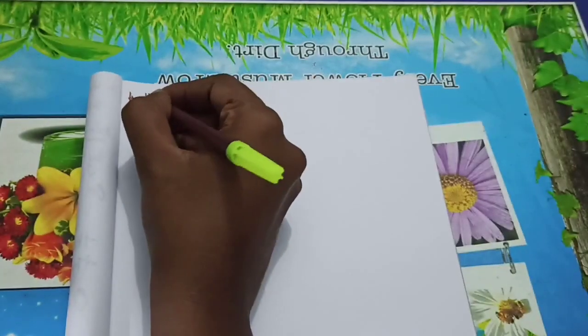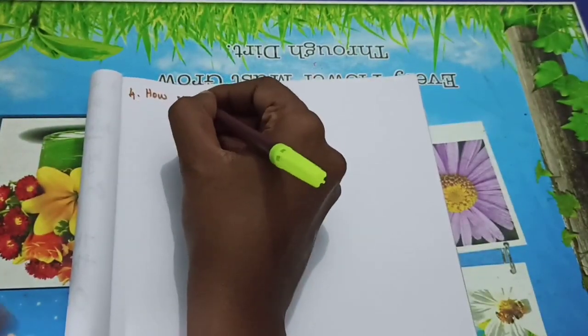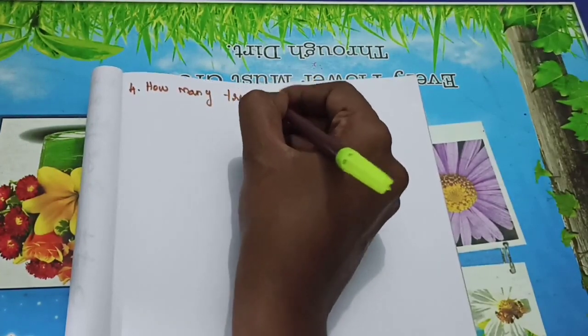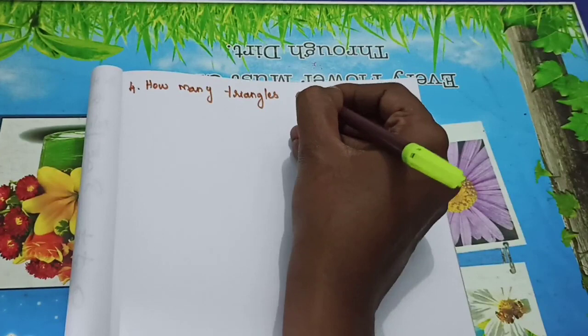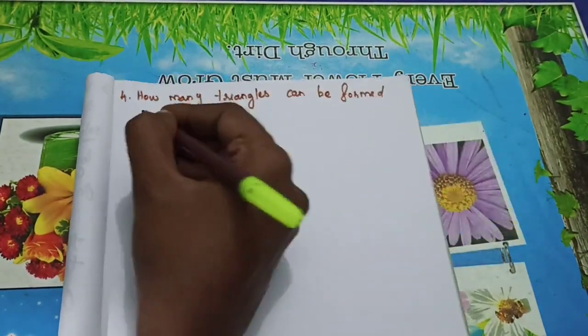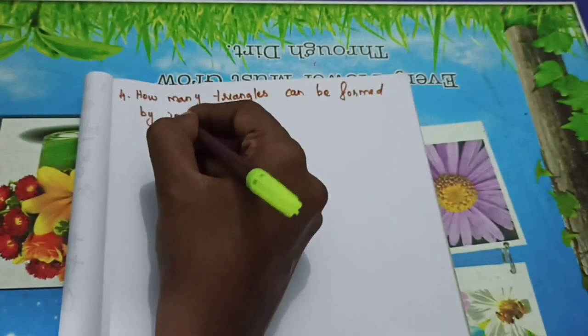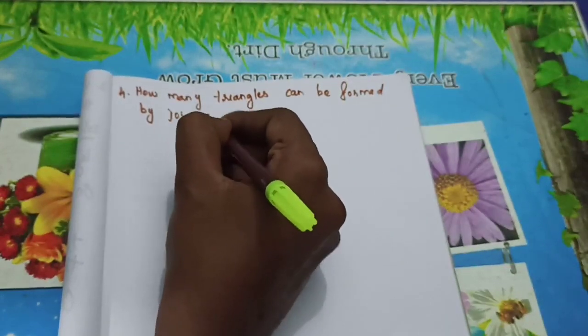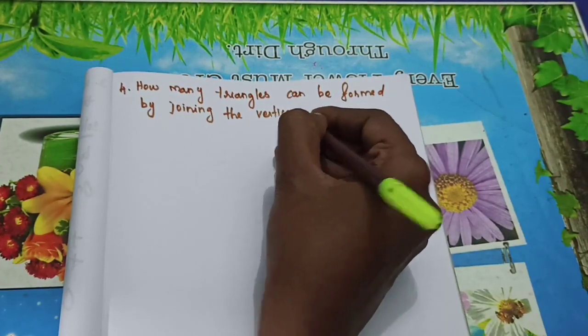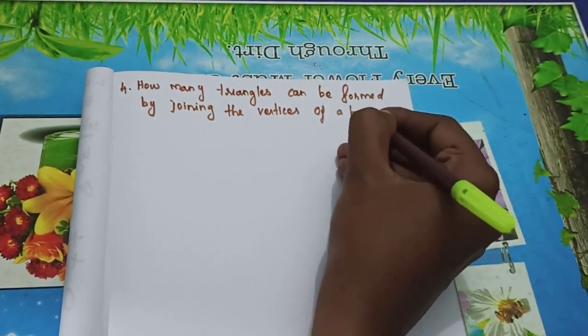Question: how many triangles can be formed by joining the vertices of a hexagon?